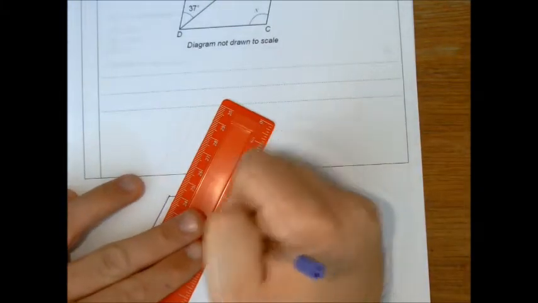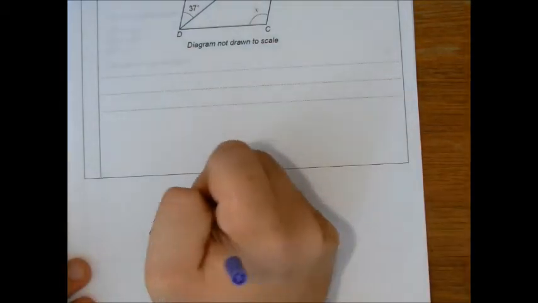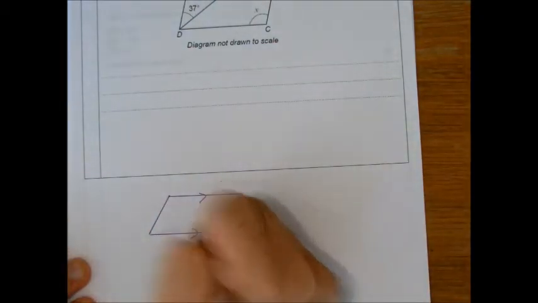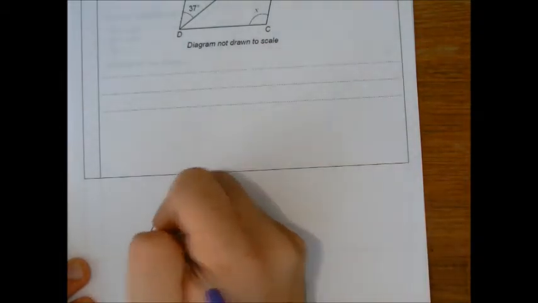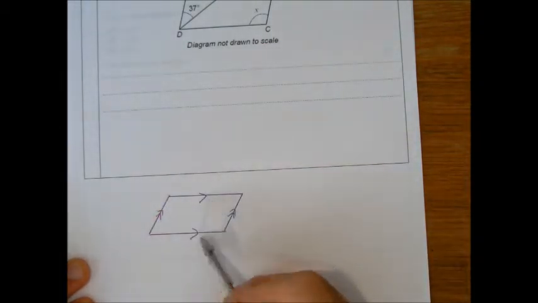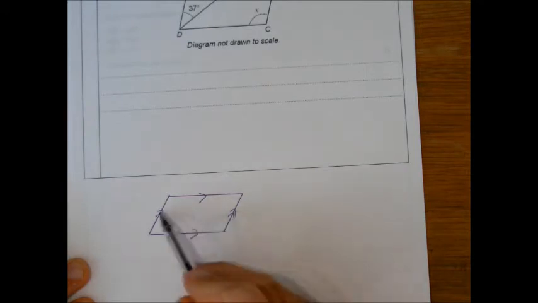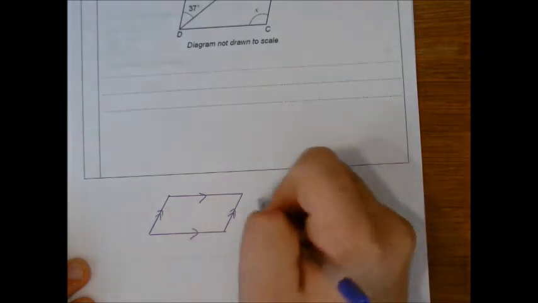In other words, they go in the same direction, right? So that side there is parallel to this. This side here is parallel to this. So I use a single arrow to show they are parallel, double arrow to show they are parallel. So opposite sides parallel.